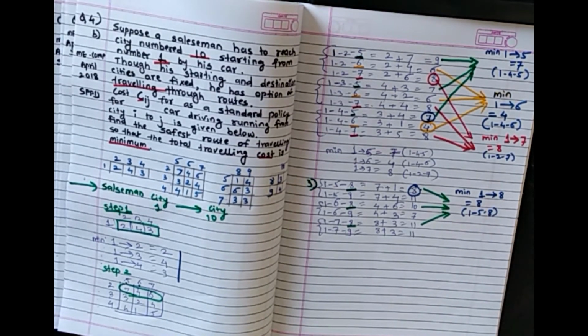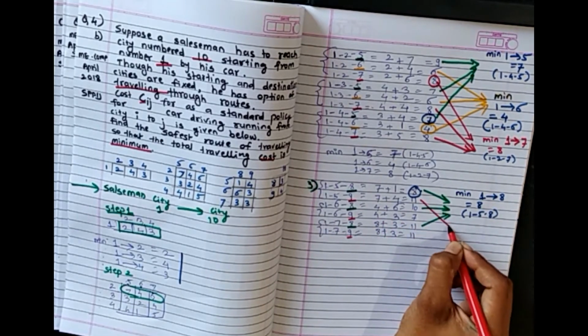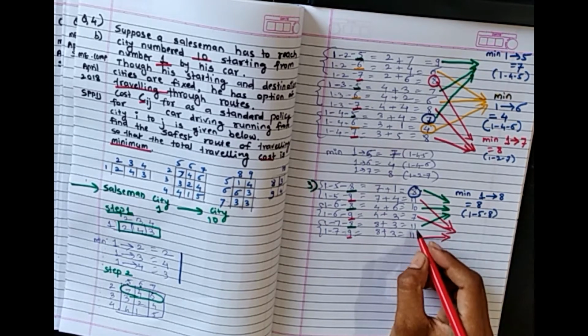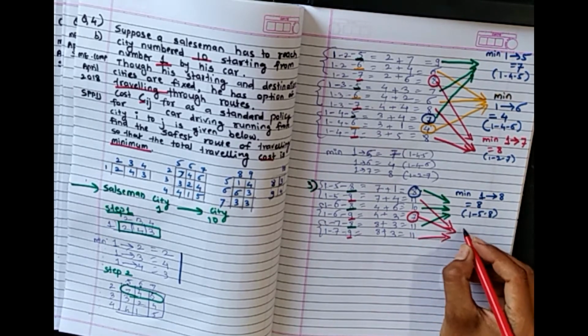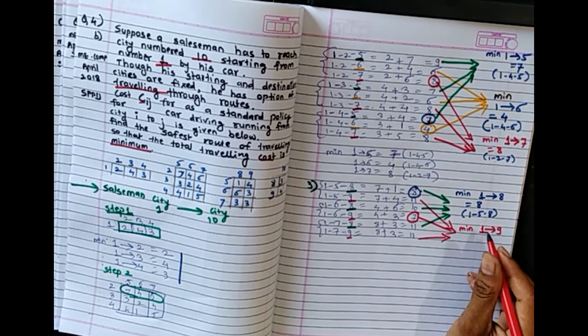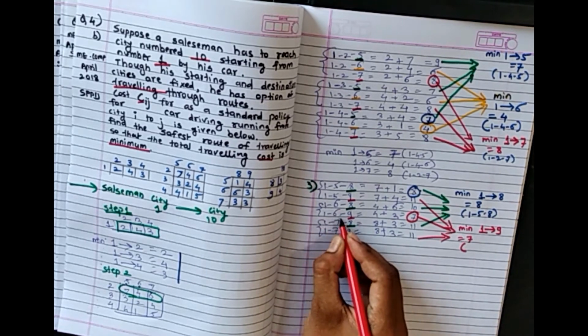In the same way, we calculate the minimum value for city 9. The values are 11, 7 and 11, so 7 is the minimum value. So the minimum value for 1 to 9 is 7, which is coming through the route 1 to 6 to 9.